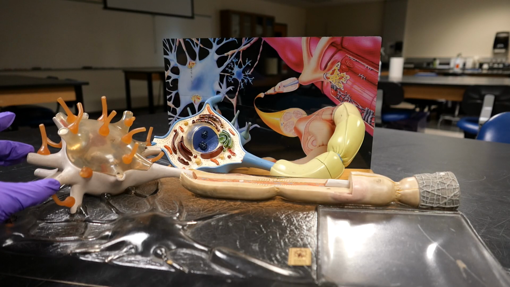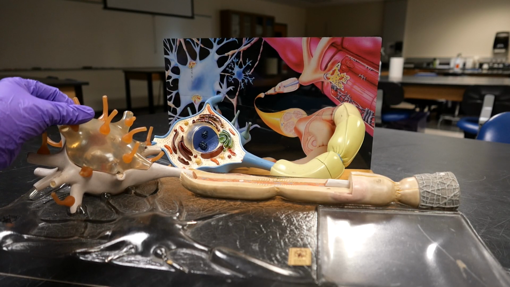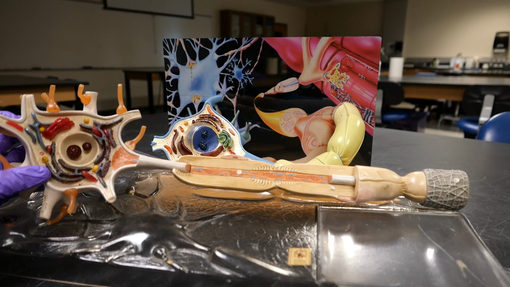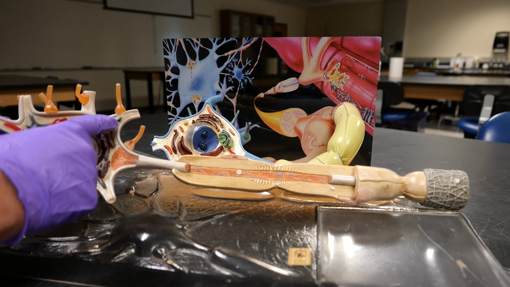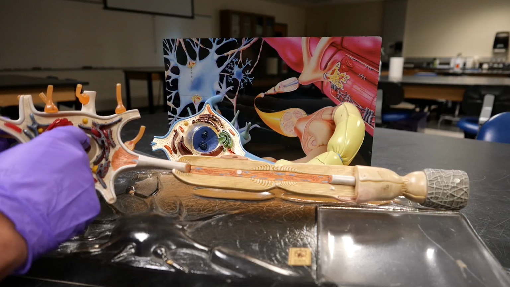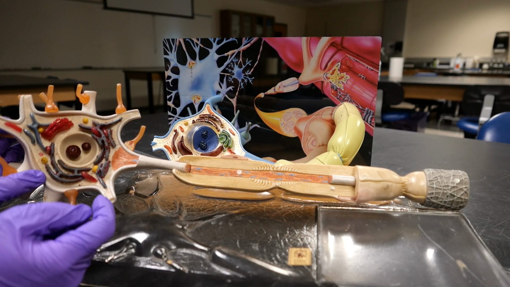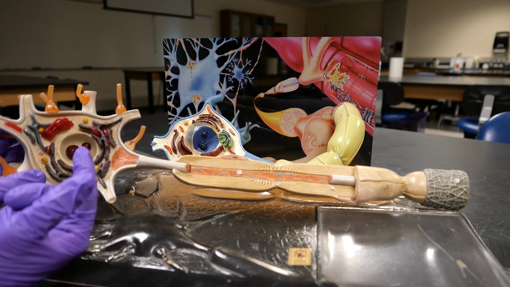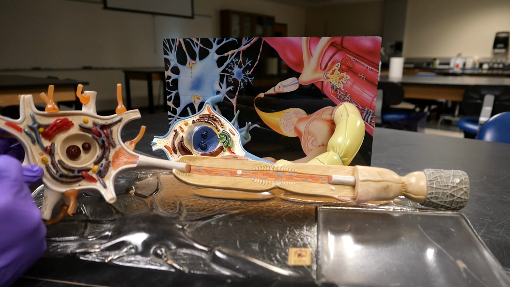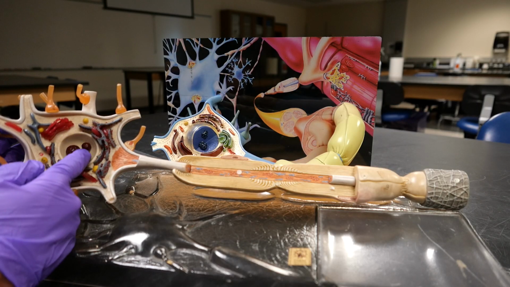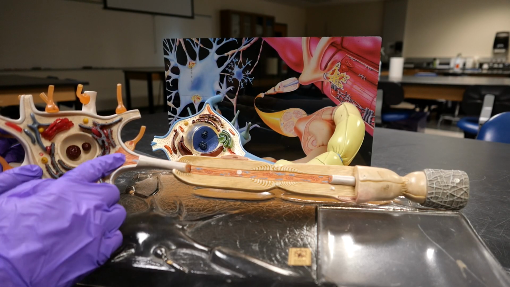So once we got past the dendrite and the synaptic knobs, everything else is relatively easy. So let's look at everything else. With everything else, you have the soma, or the cell body. You have the nucleus on the inside. You have the nucleolus. You have rough endoplasmic reticulum. You have mitochondria. You have the Golgi apparatus like you would in a normal cell. But for this, just memorize the nucleus and nucleolus.